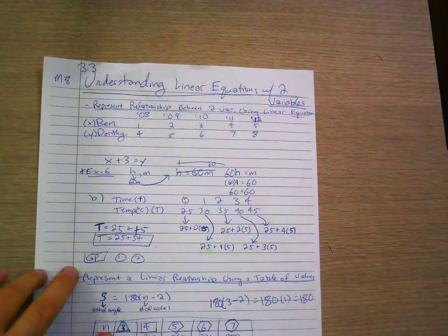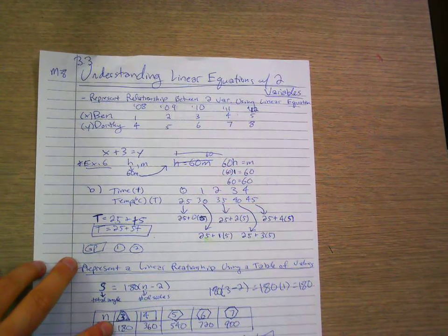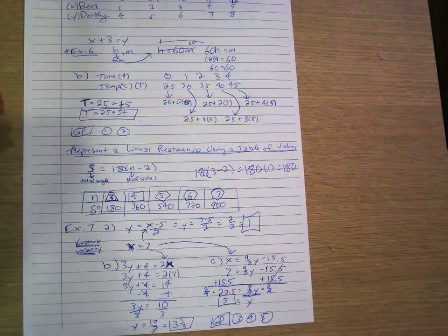Section 3.3 part 2. My video stopped recording, and the last one I was unaware, so I went on writing the notes, so today I'm just going to finish explaining them to you.